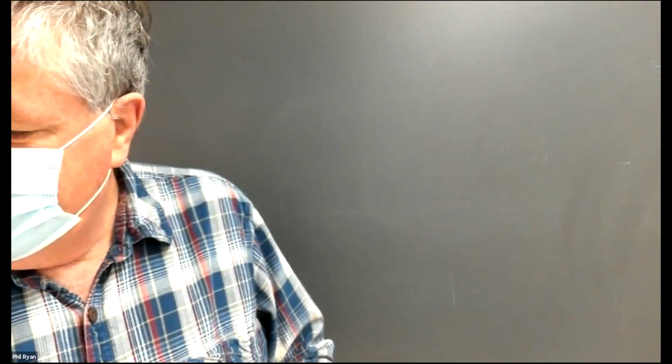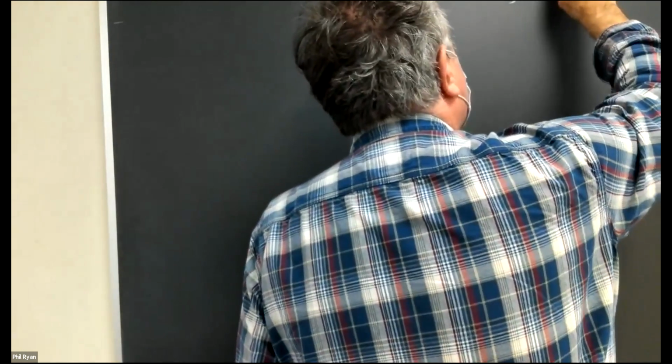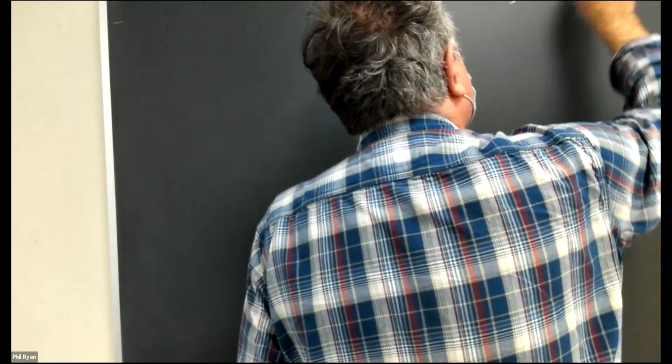Okay, so we are talking about integration, and we've looked at this thing that we call the definite integral. So we have some function, we integrate some area.